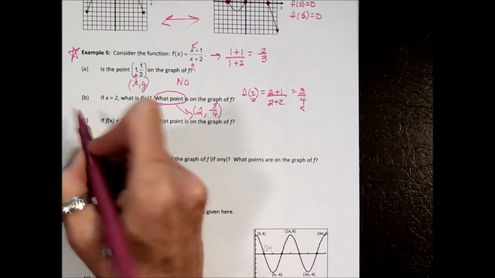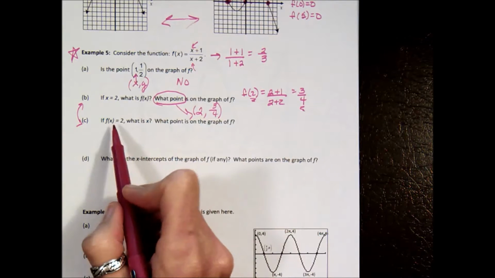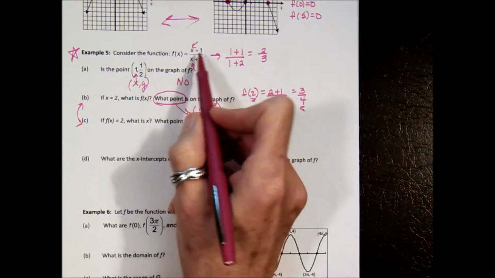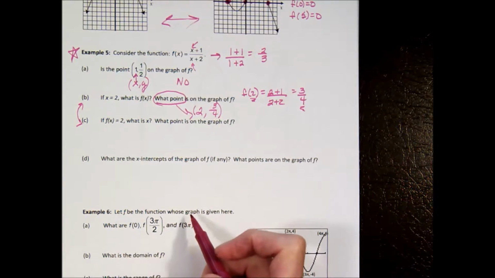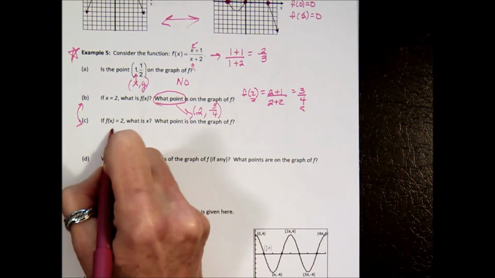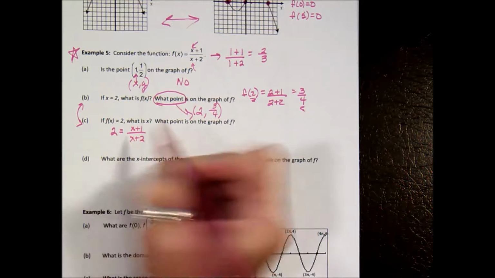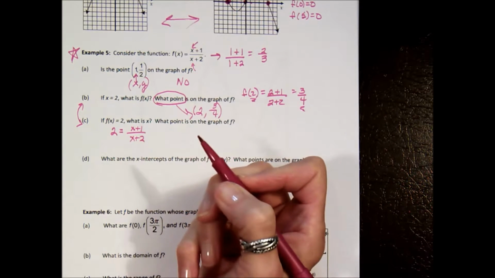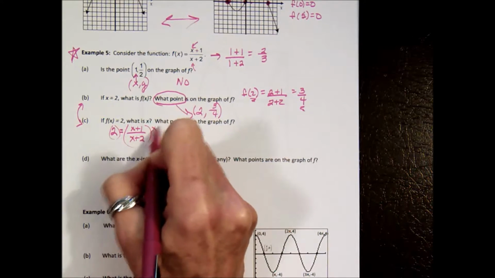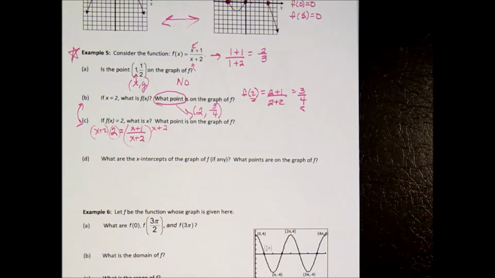If f of x equals 2, what is x? Now this is a different question than B. It's the way these two were different up here. Here I'm not saying put a 2 in for x. I'm saying put a 2 in for the function and see what x is. So how would we do that? We take our function, x plus 1 over x plus 2, and we set it equal to 2. Well, how do I simplify that to figure out what x is? Very easily. We get rid of the denominator like we always do when you have a fraction in an equation.